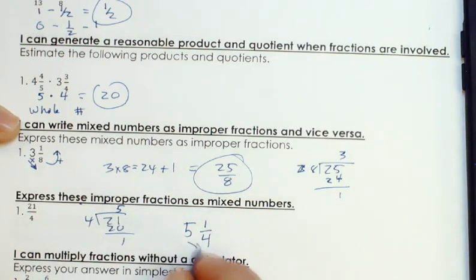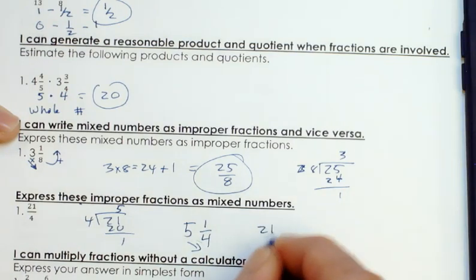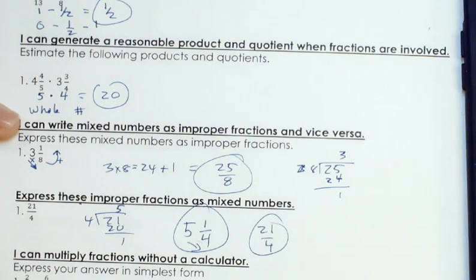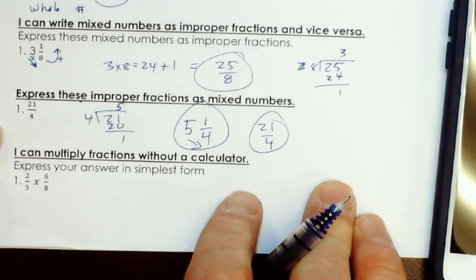To see if I'm right, I can double check it. 5 times 4 is 20. Plus 1 would give me 21/4. So this is my mixed number because I just reversed the process and I got back to that original improper fraction. Okay, express your answer in simplest form.